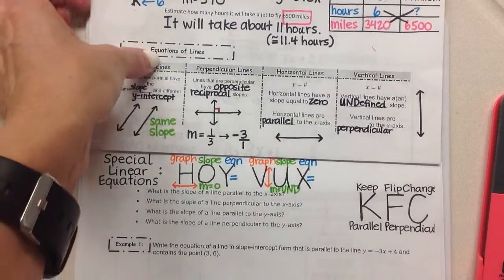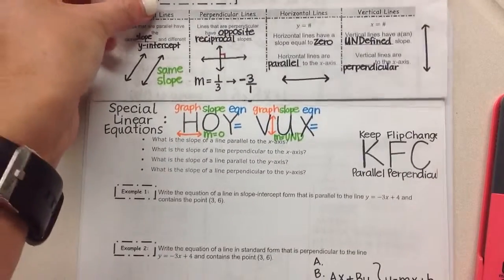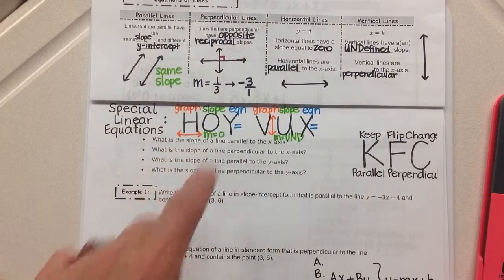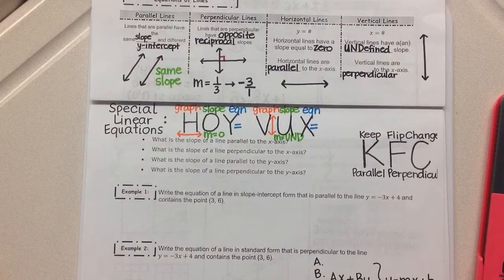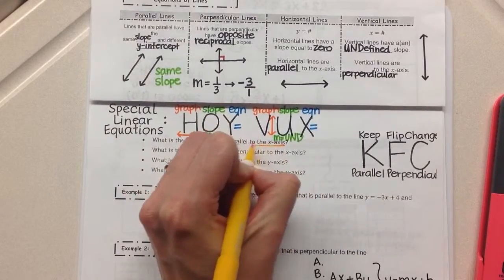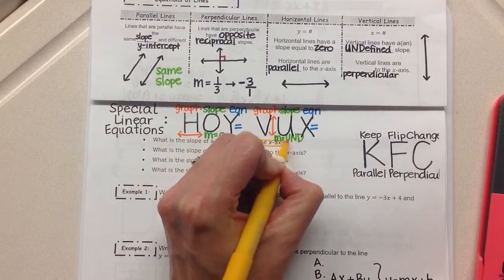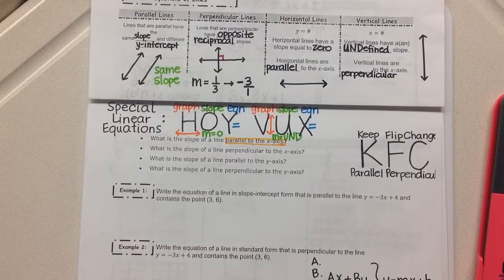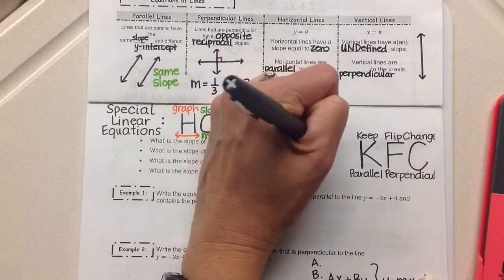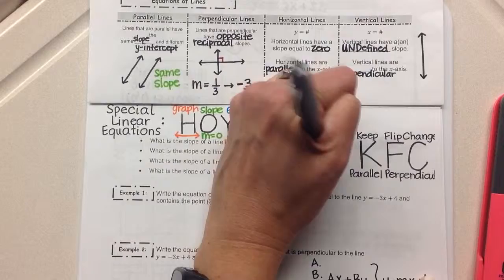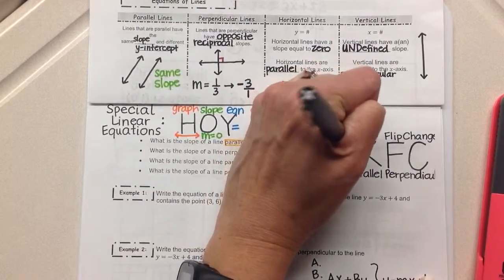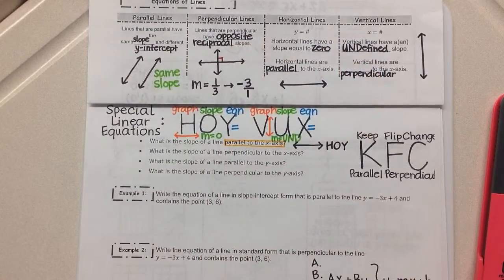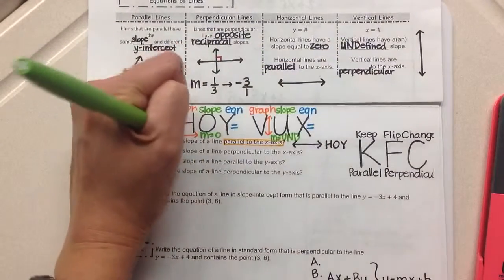So now we're going to answer a couple of questions, see if you can figure this out. What is the slope of a line that is parallel to the x-axis? So remember, we're going to be parallel to the x-axis, so we have to think, what direction does the x-axis run? And the x-axis, remember, is a flat line. It is a HOY line. So the slope of every horizontal line is m equals 0.